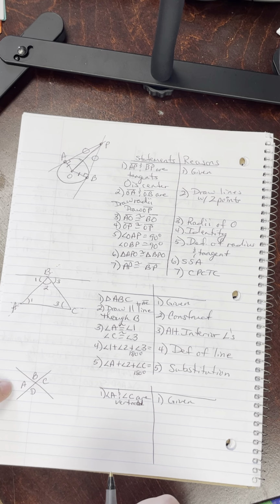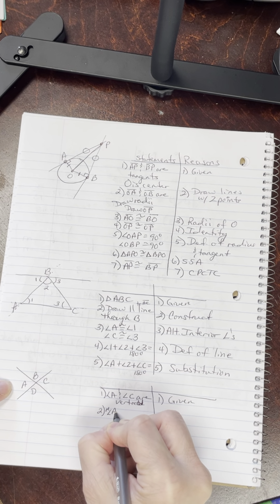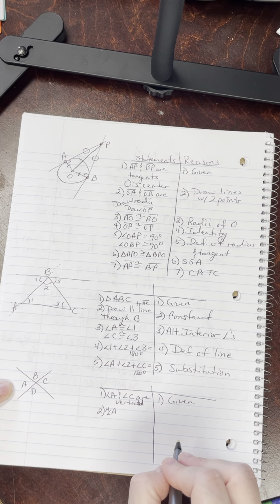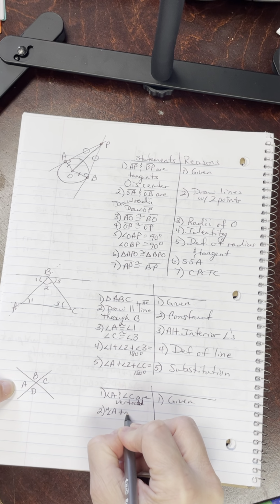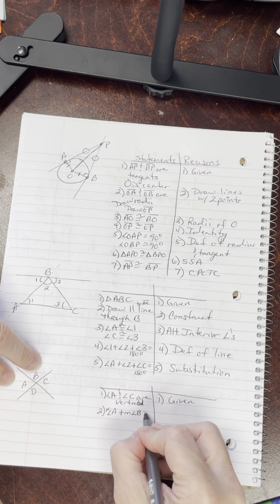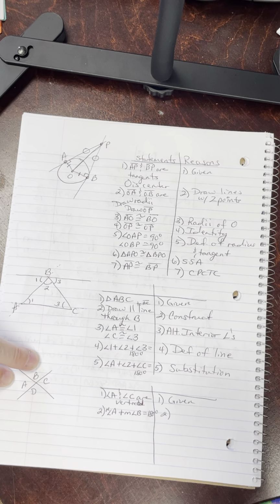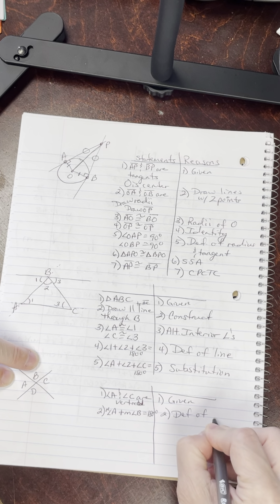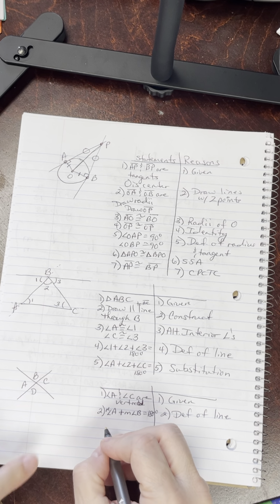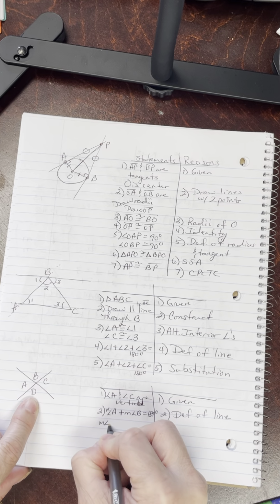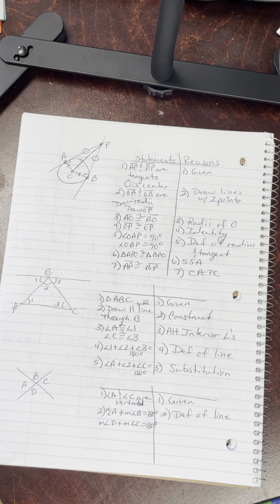I can see, based on this picture, that the measure of angle A, because now I'm not talking about where it's located, I'm talking about how many degrees it is. So the measure of angle A plus the measure of angle B forms a line, equals 180 degrees. How do I know that? Definition of a straight line. I don't have to clarify straight, the line should be straight, so definition of a line. The same thing can be stated here: the measure of angle D plus the measure of angle C is 180 degrees.